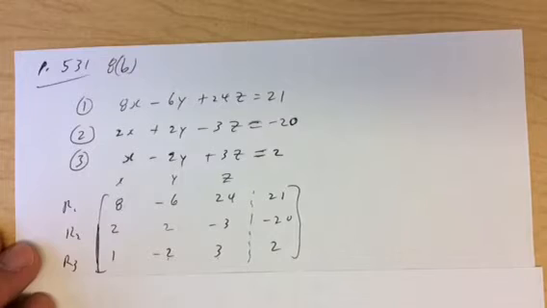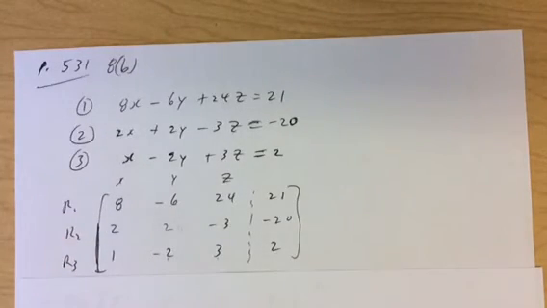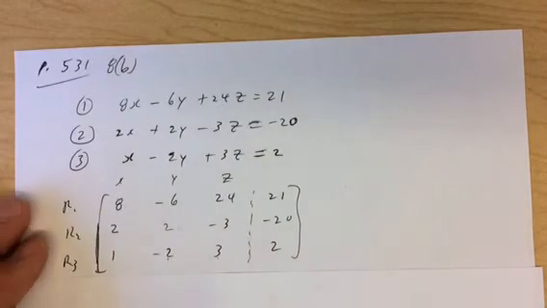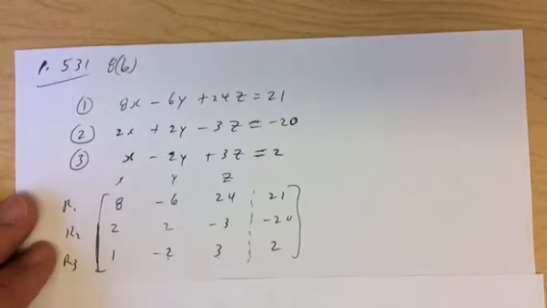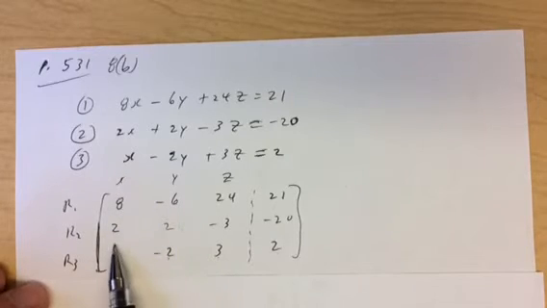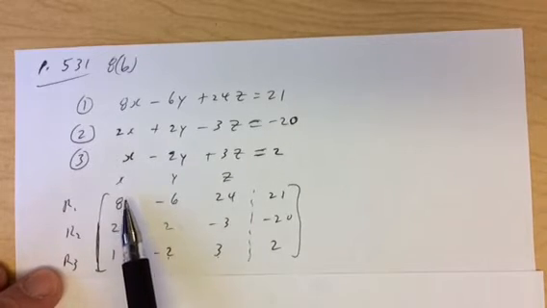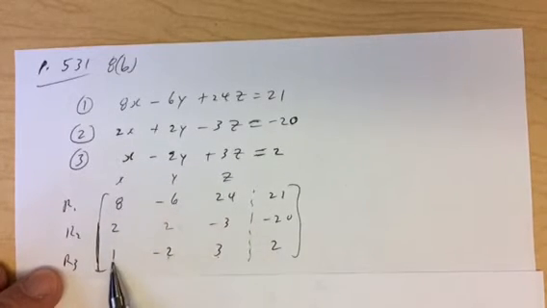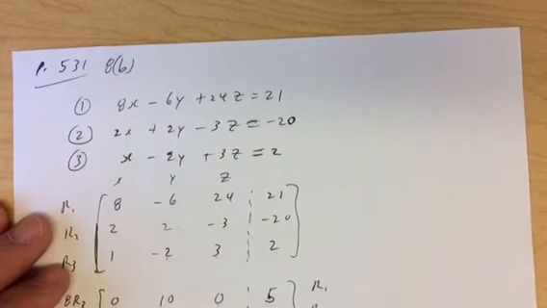Okay, so we can do with rows what we used to do with equations. We can multiply a row by a number and add it to another. We can subtract rows. We can divide rows by a number, and so on. So this sort of helps us keep it organized a little bit. So what I'm doing here is I want to eliminate the x in the first one and the second one, and because this is a 1 here, it makes it easy to multiply row 3 by 8 and then subtract row 1, or by 2 and then subtract row 2. You've got to multiply the whole row though. Okay, so I'll write it out here for you.